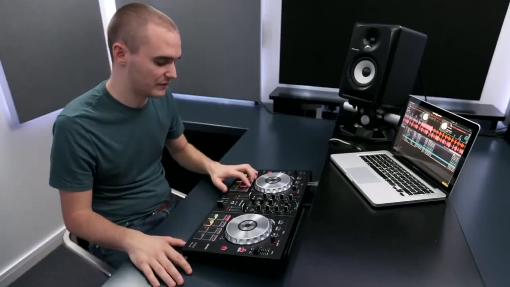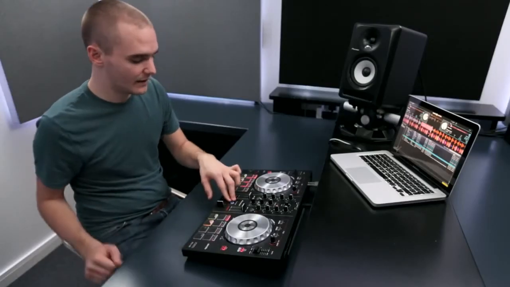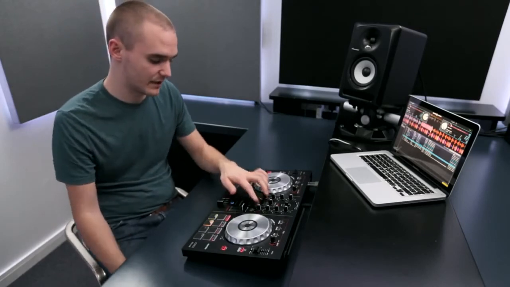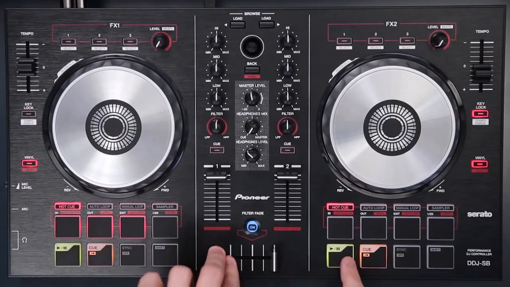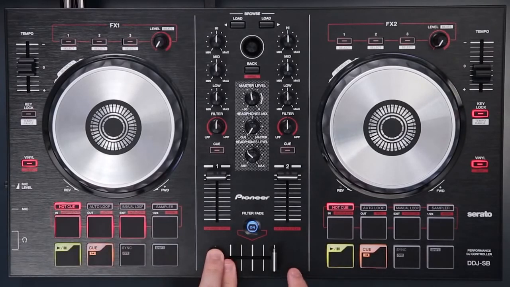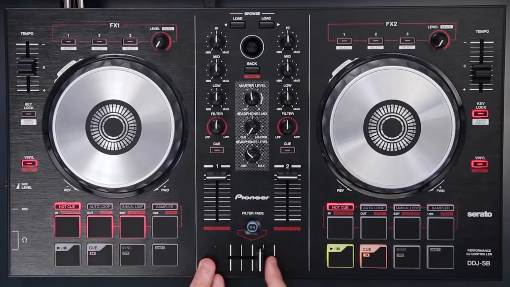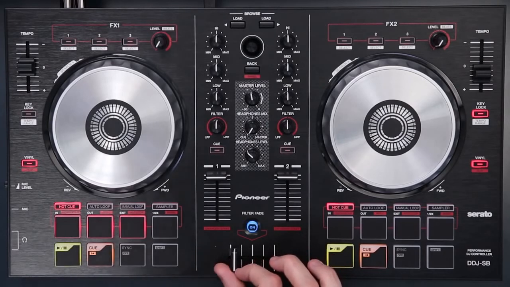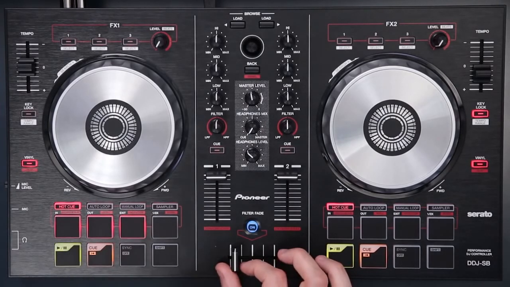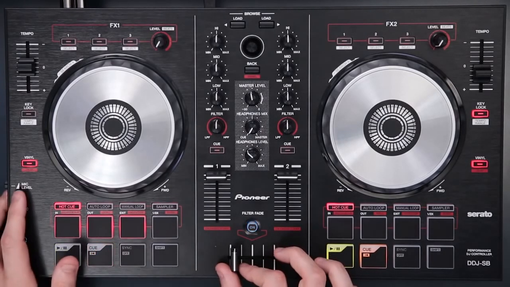The SB also has a brand new feature which is called the filter fade, and that basically incorporates the filter into the fader. So if I activate it and I've got a track playing, when I start to fade that track out, it slowly cuts the bass out for me until all that's left is just a really high end, as well as the volume being taken down as well.